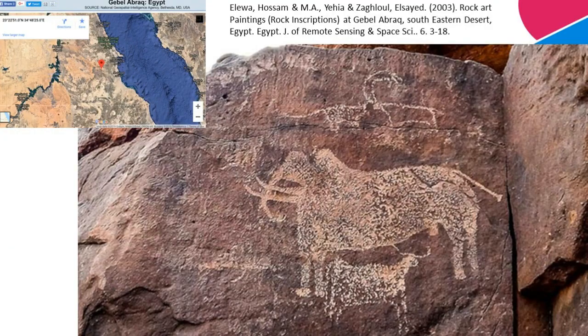This one is a tricky one. This is in the Eastern Desert, just on the border of the foothill of the Red Sea Mountains. The blue line there is the Red Sea, and the one in the middle of the picture is probably a mastodon. It has a dome head, not like the African elephant, not like any other Asian elephant. It has this dome, which is characteristic of mastodons.